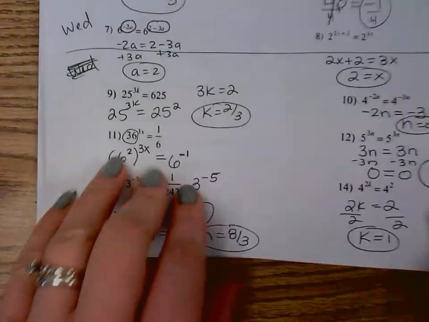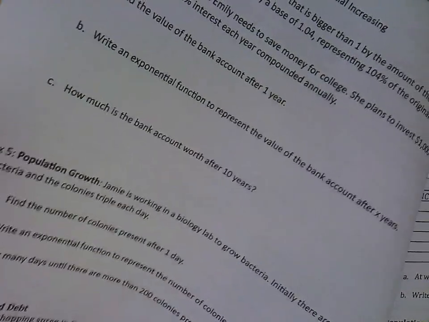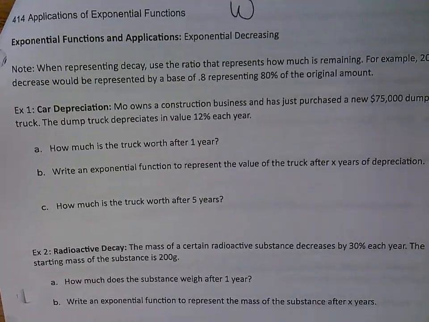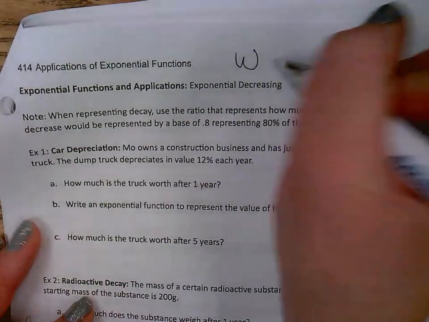Okay, the other page I wanted to look at was some application problems. Oops, I don't know why I wrote a W on this. Oh, maybe because Wednesday. Today's Wednesday. Now I know why I wrote a W.